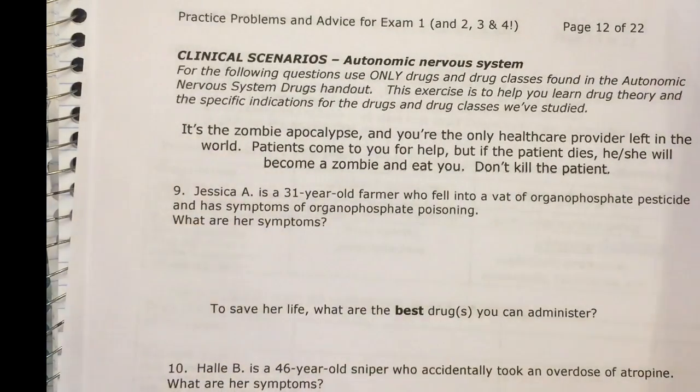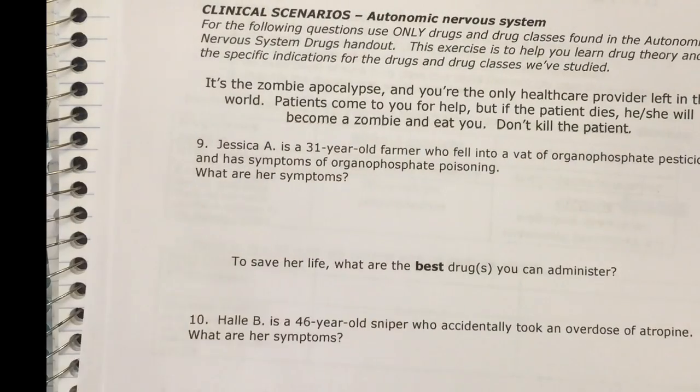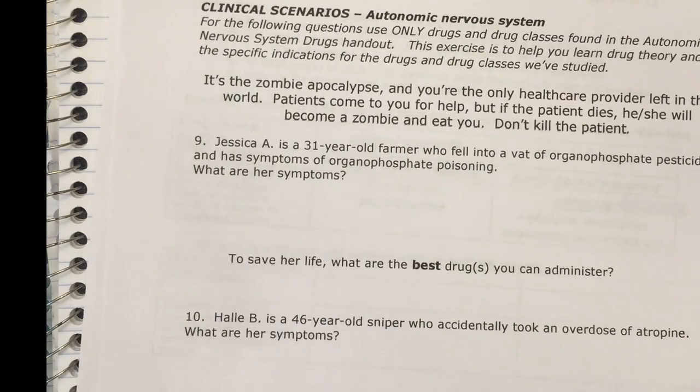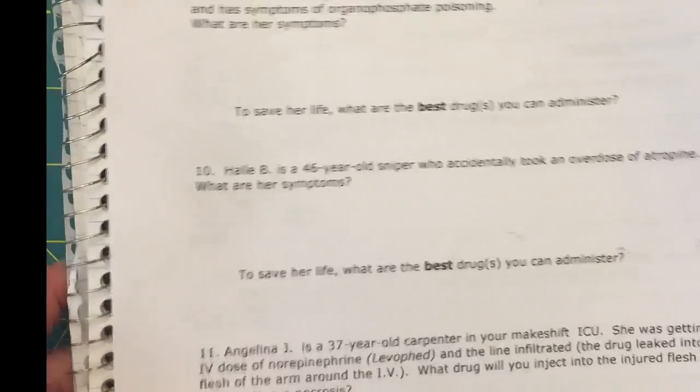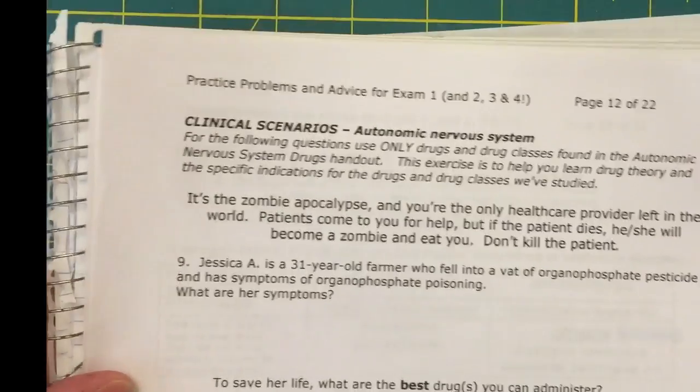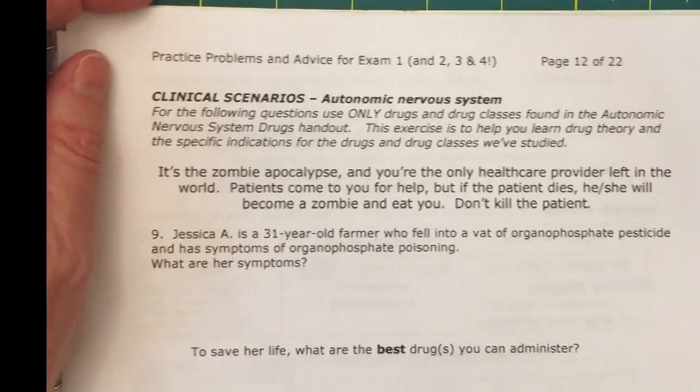Okay. All right. Let's do some clinical scenarios now. And I think these are pretty straightforward. Okay, it's the zombie apocalypse.